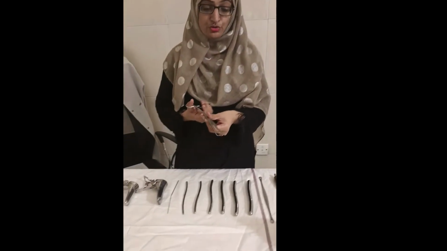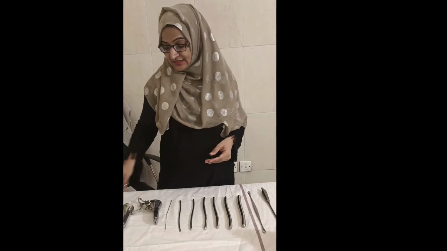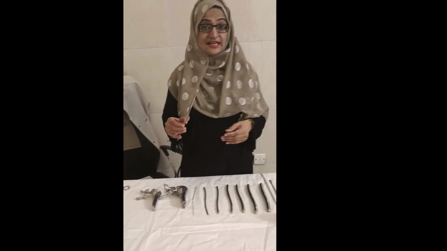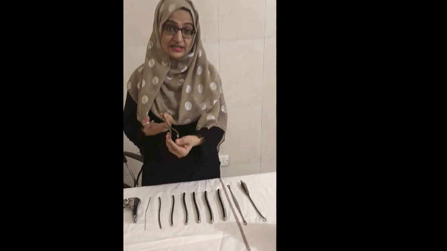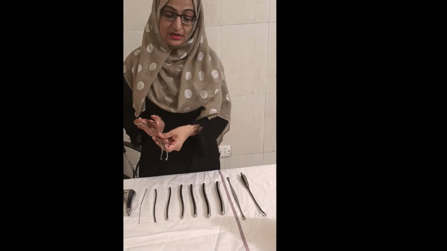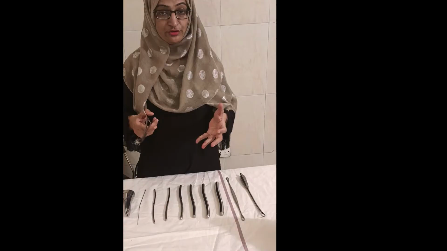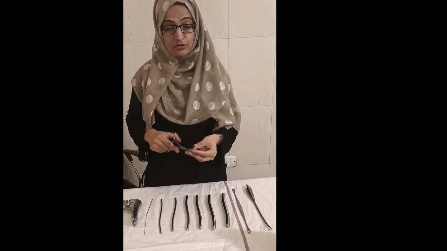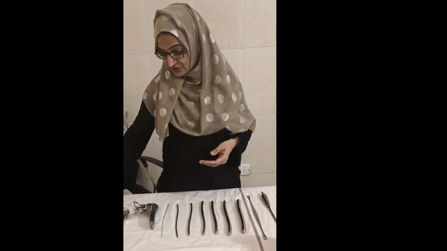The tenaculum is used to hold the anterior lip of the cervix. It is used for a non-pregnant uterus when you are going to do diagnostic D&Cs. This is the volsellum, also called the tooth volsellum, and it is used to hold the anterior lip of the cervix for visualization of the cervix. It can also be used for the pregnant uterus, like for incomplete miscarriages or missed miscarriages.